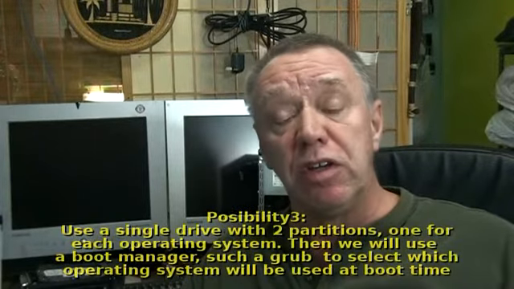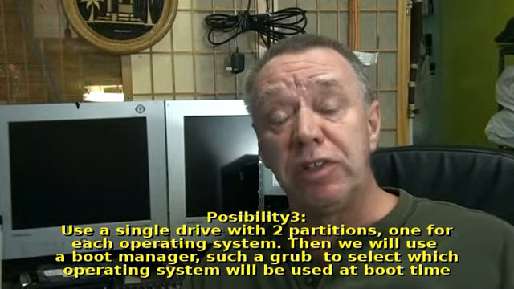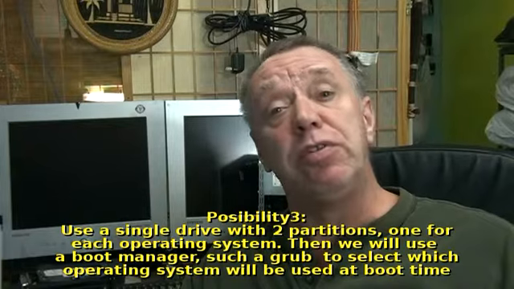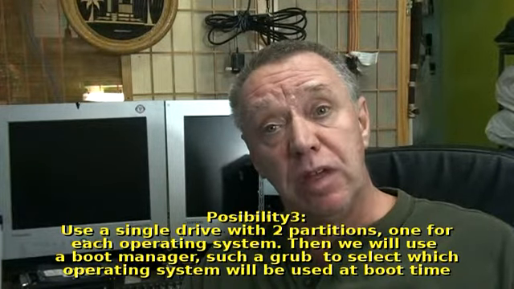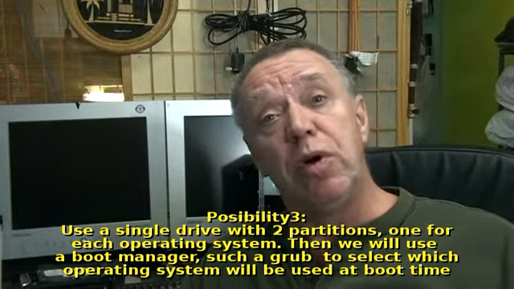And a third possibility is to just have one drive, partitioned, so that Windows is in one partition and Linux Ubuntu is in another partition. The decision you ultimately make, I'm sure, will have something to do with how much money you have to spend on this. So let's look at the least expensive way first.